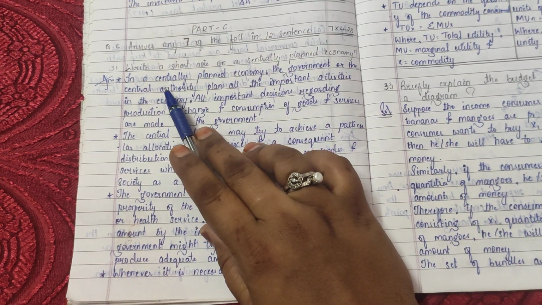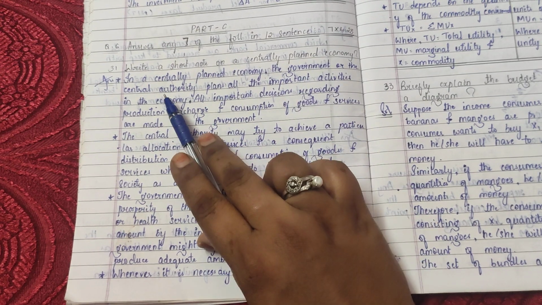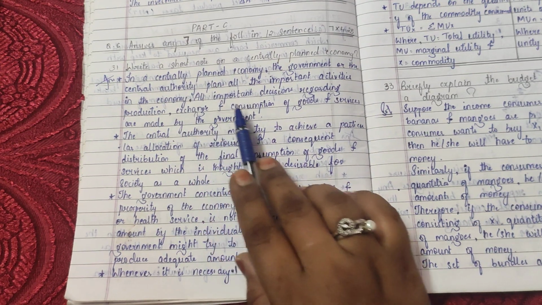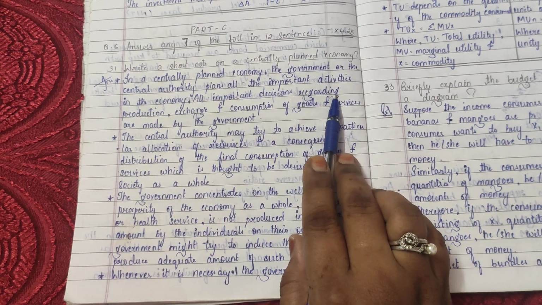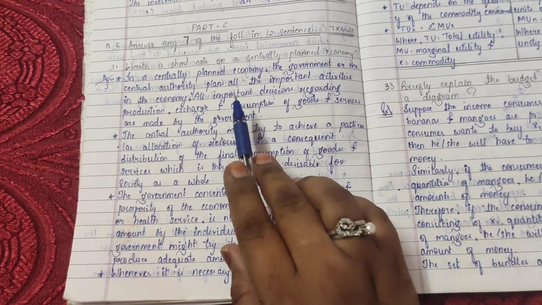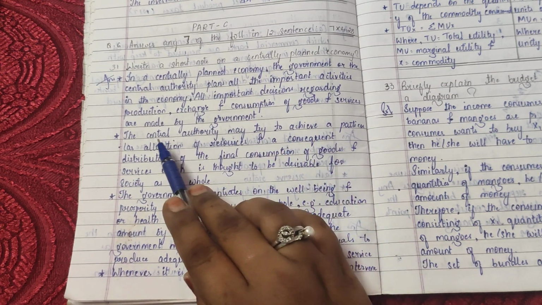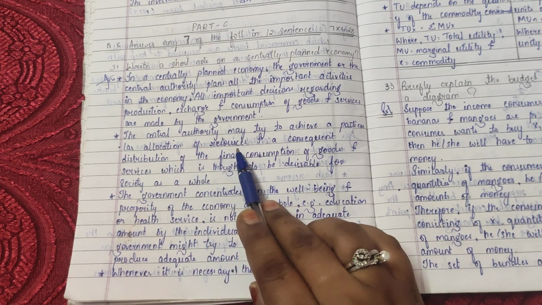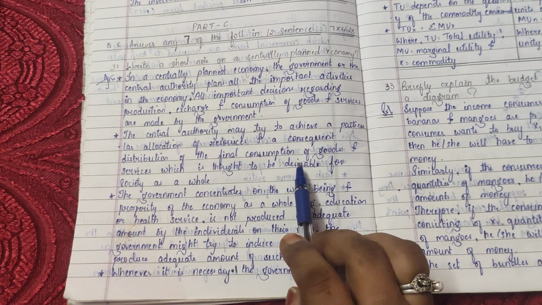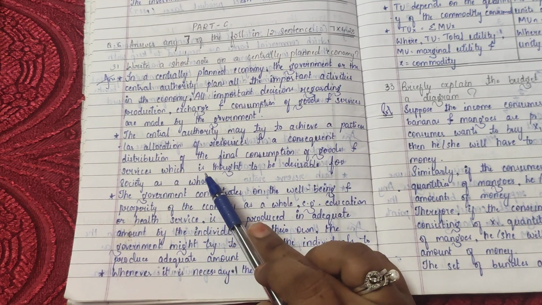So here is the answer. In a centrally planned economy, the government or the central authority plans all important activities in the economy. All important decisions regarding production, exchange, and consumption of goods and services are made by the government. The central authority may try to achieve a particular allocation of resources and a consequent distribution of the final consumption of goods and services which is thought to be desirable for society as a whole.